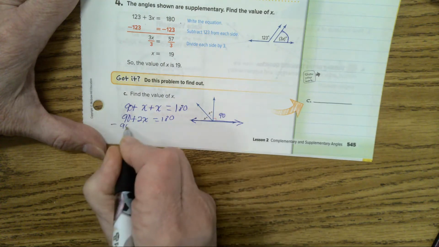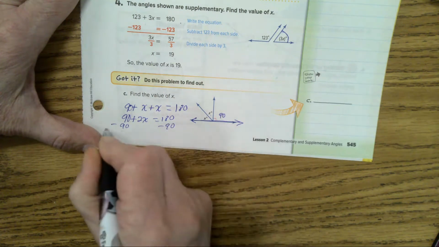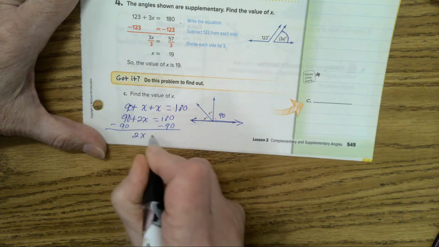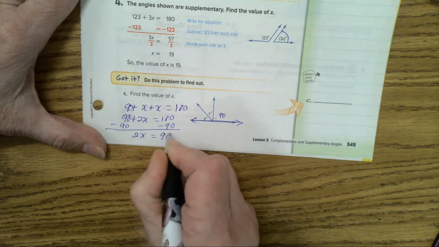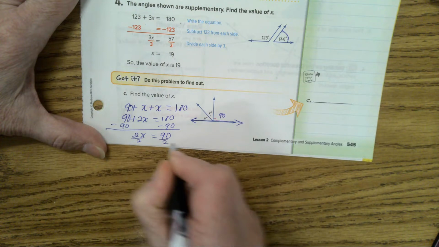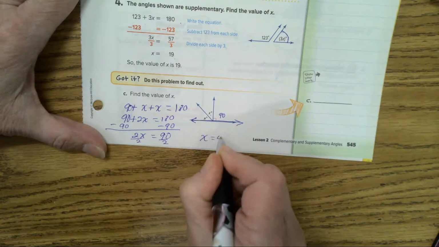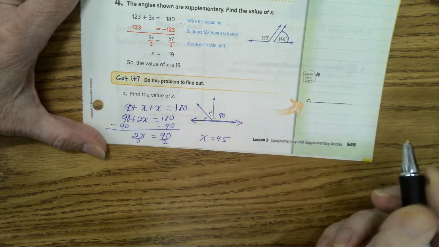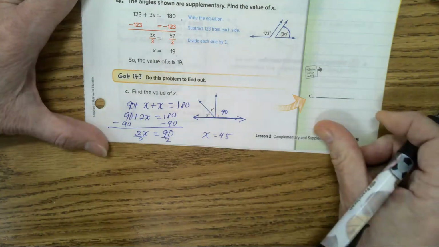Subtract 90. 2 times x equals 90. Divide them both by 2. And the value of each x is 45. Any questions on how to do that?